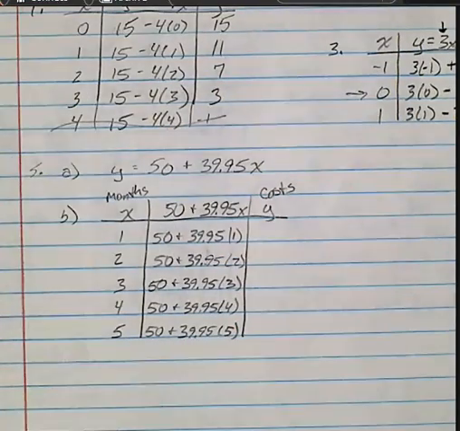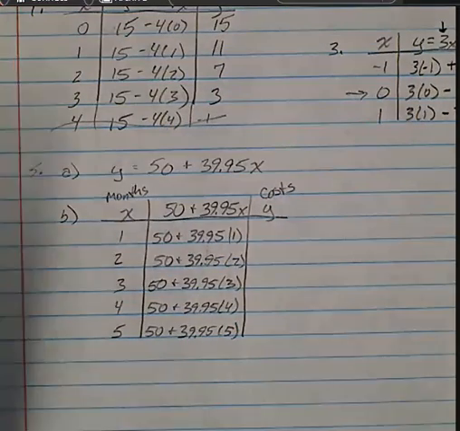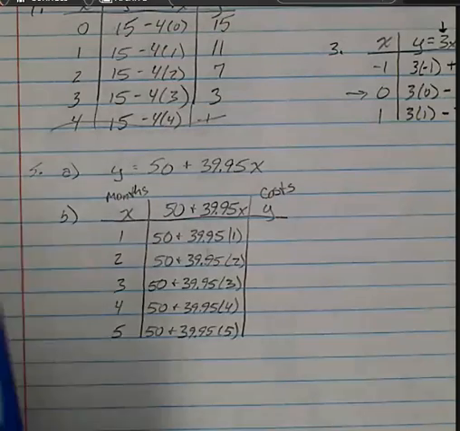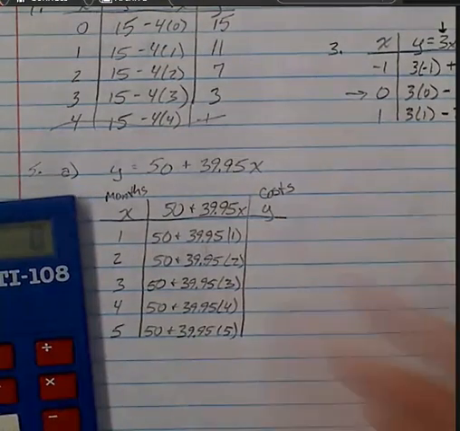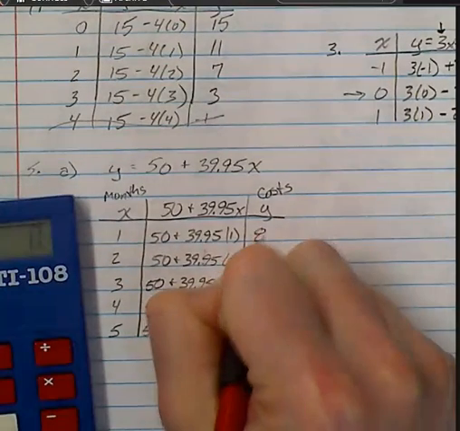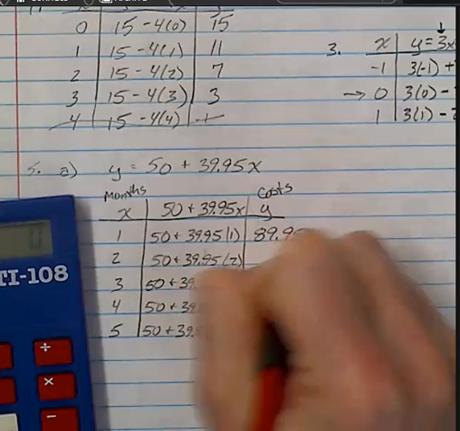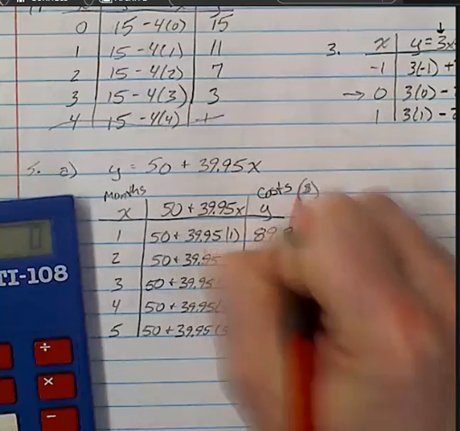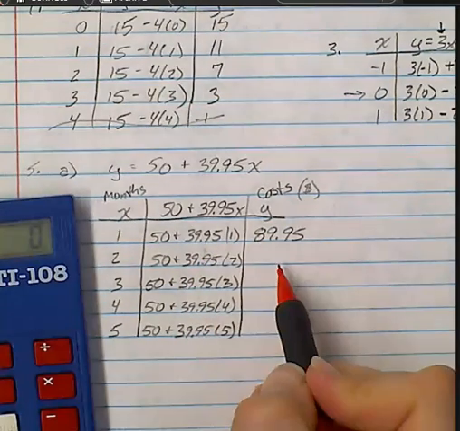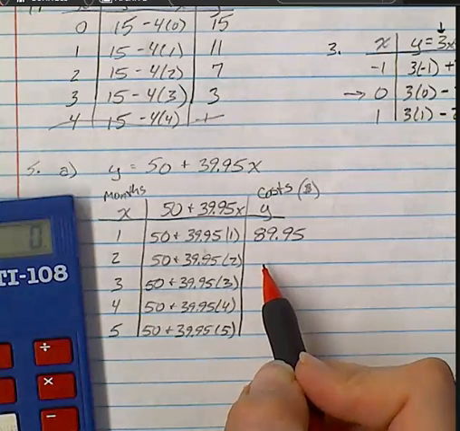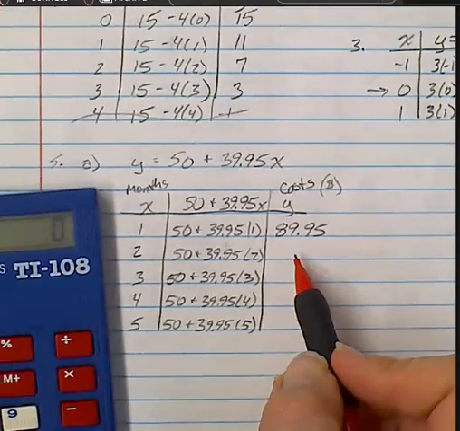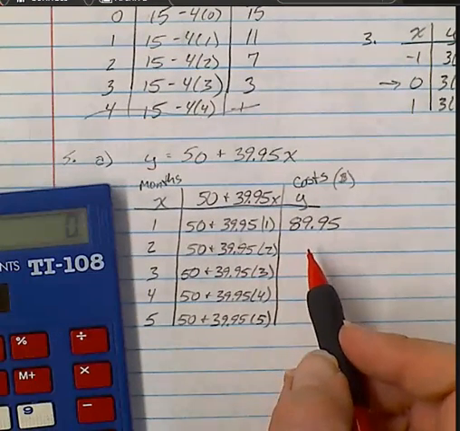I know, isn't it so much fun? Here, I'll help you out, Brevin. I'll plug this sucker into the calculator for you. I know the first one's going to be 89.95. And then how do I get this next one kind of fast and easy? What can I do? I'm not calling on you again. What do I have wrong?